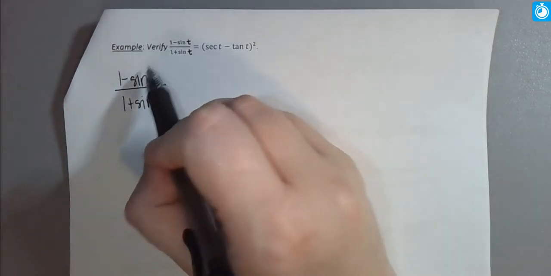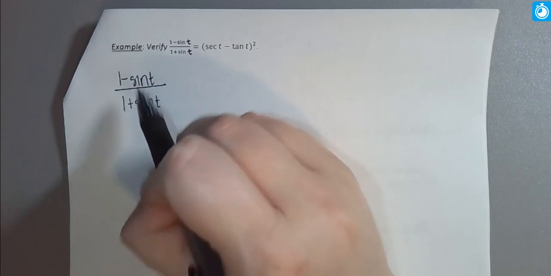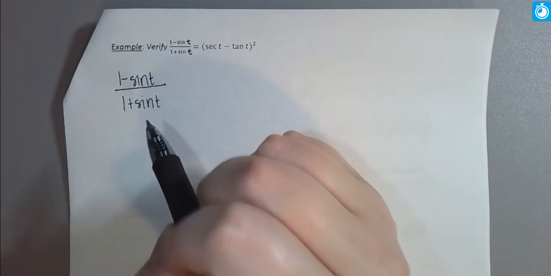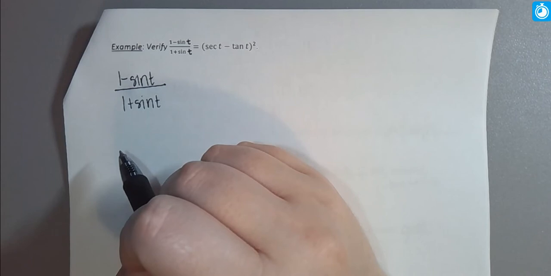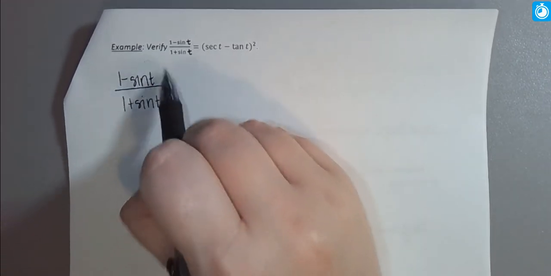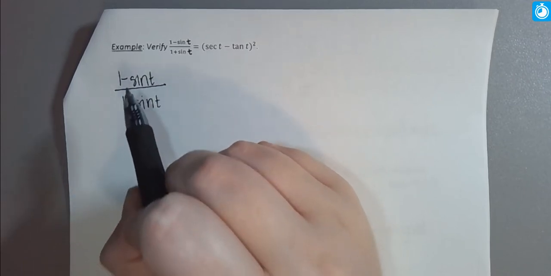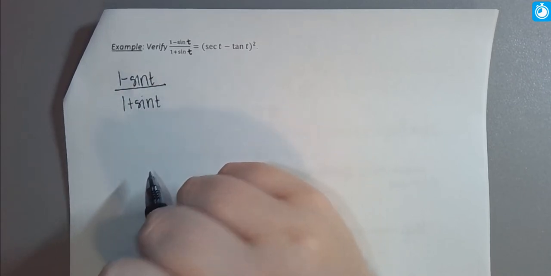Okay, some things that are tempting to do that we cannot do. We cannot cancel the ones, and we definitely cannot cancel the sines, which would be very tempting to do. You have to cancel a factor in its entirety. These individual things are terms. The entire numerator is a factor, the entire denominator is a factor. Because the factors don't match, nothing here reduces. So in its current form, we can't do anything with it.